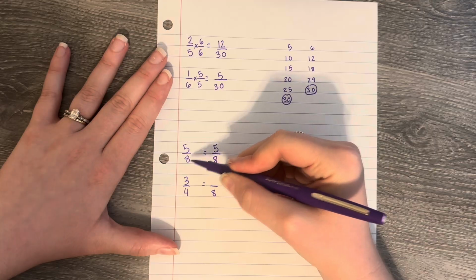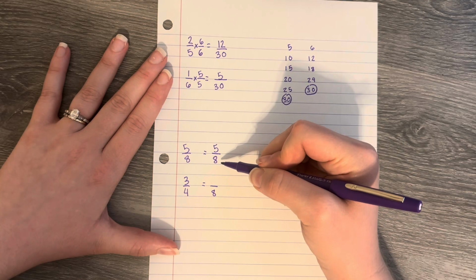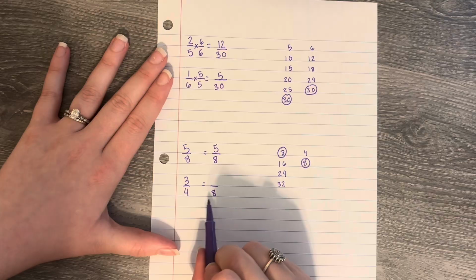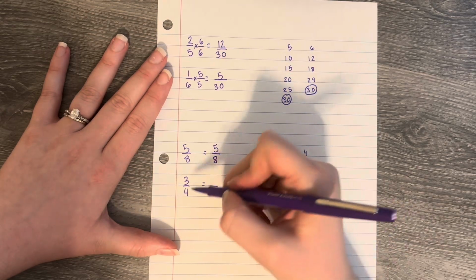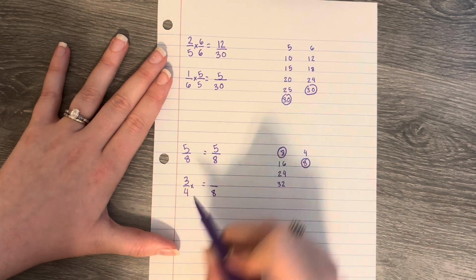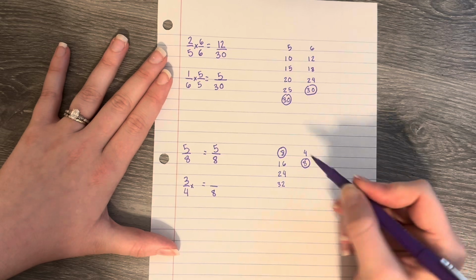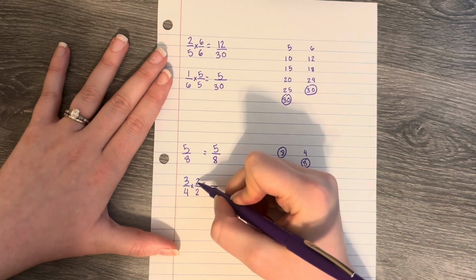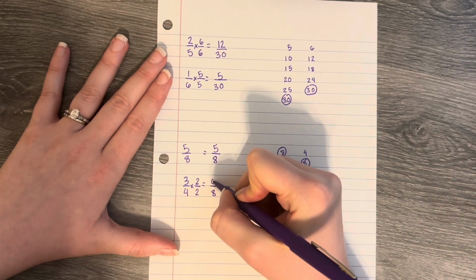Looking at my 5/8, it's already 8ths. So I'm not going to change anything at all. They're already the same size. Moving down to my 3/4, I do need to change this denominator to make it 8ths. In order to do that, I must multiply 4 times 2. And if I multiply the denominator by 2, I will also multiply the numerator by 2. 3 times 2 is 6.